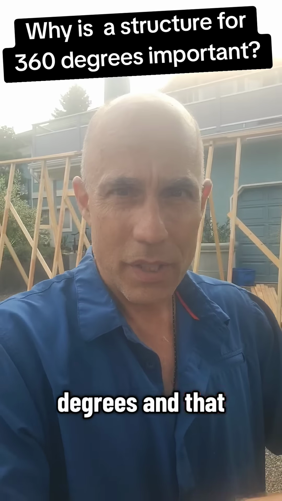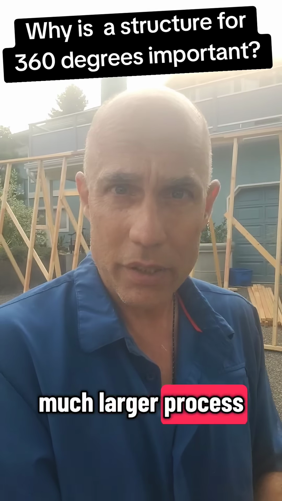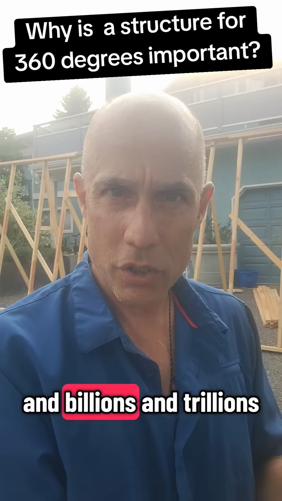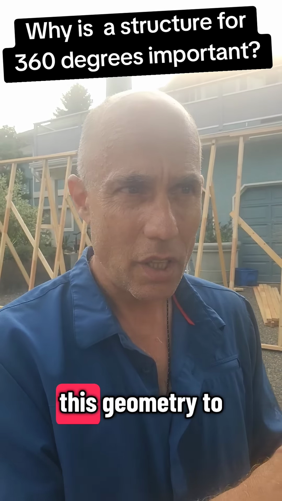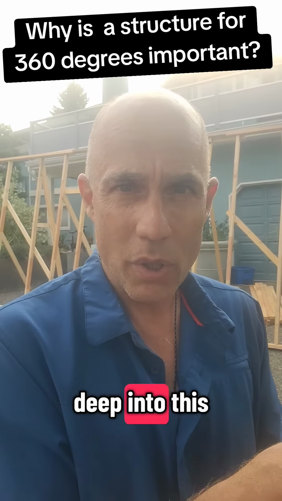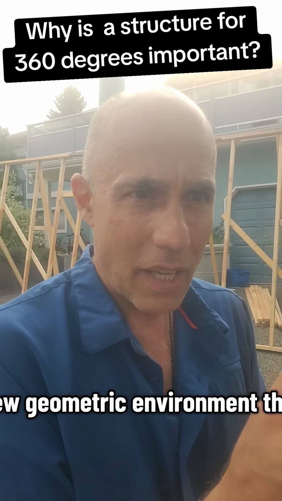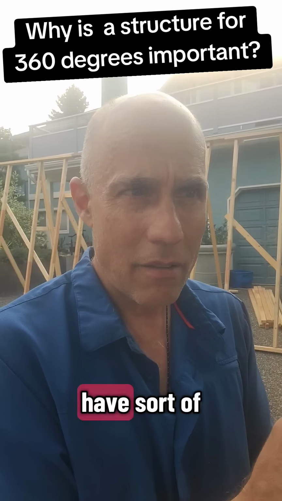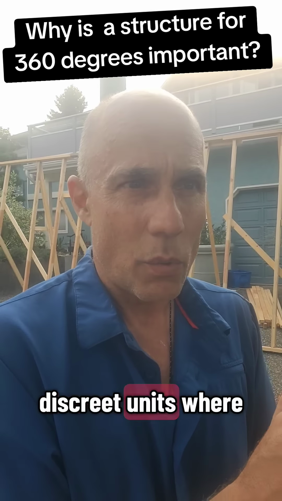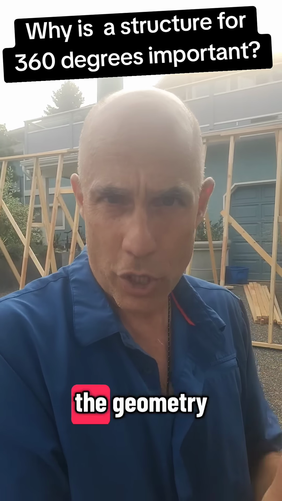degrees, and that one diagram is just the beginning of a much larger process of dividing that circumference into literally millions and billions and trillions. Once you attach this geometry to a computer, we can go deep into this new geometric environment that enables us to have basically discrete units where the empty space is dispersed throughout the geometry.